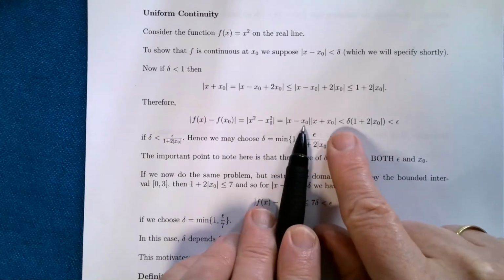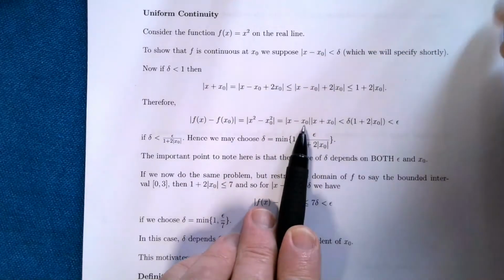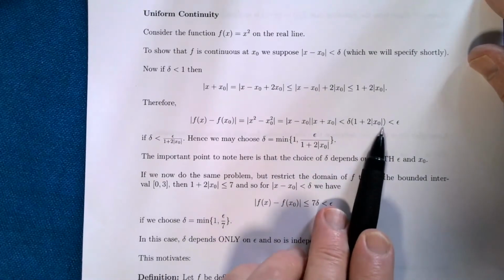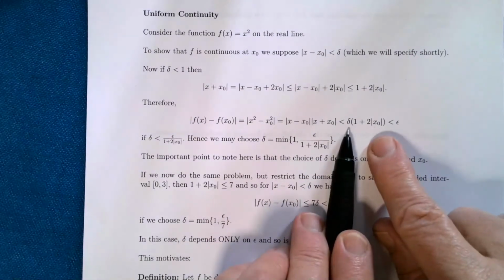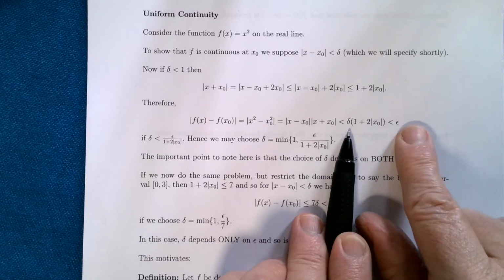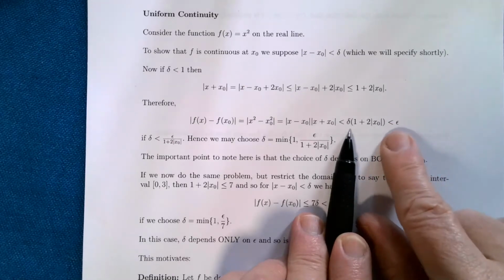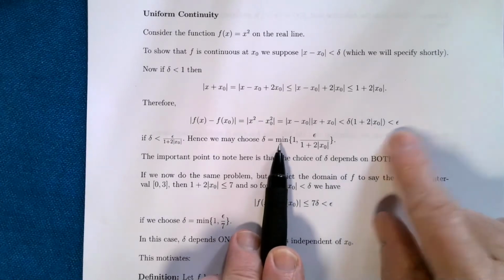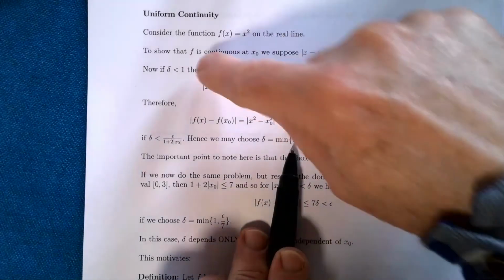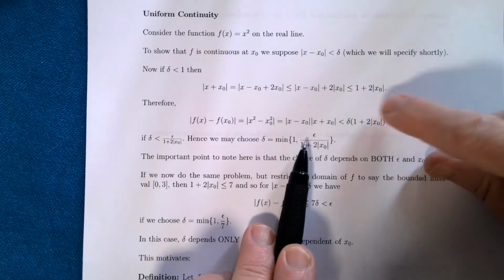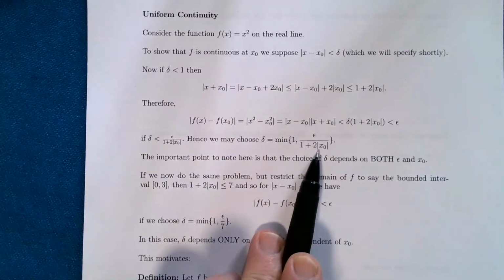Absolute value of x minus x naught is less than my delta, and this one is less than 1 plus 2 absolute value of x naught. And as we did before, once we've got it down to here, I can say that's less than epsilon. I put this equal to epsilon, and that means delta is whichever is smaller: 1, to make this bit here work, or epsilon over 1 plus 2 absolute value of x naught.